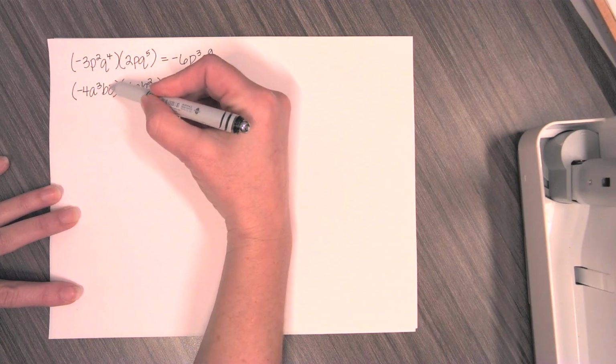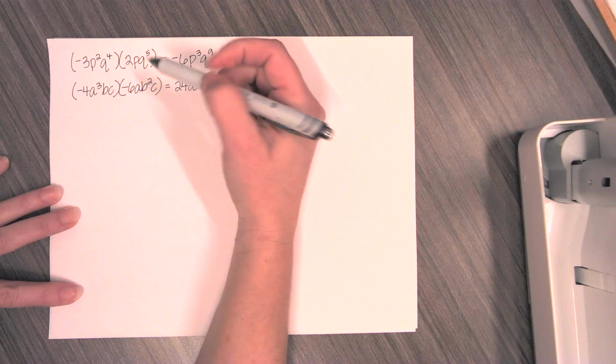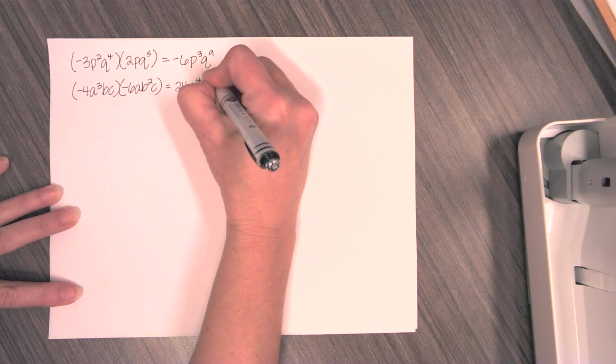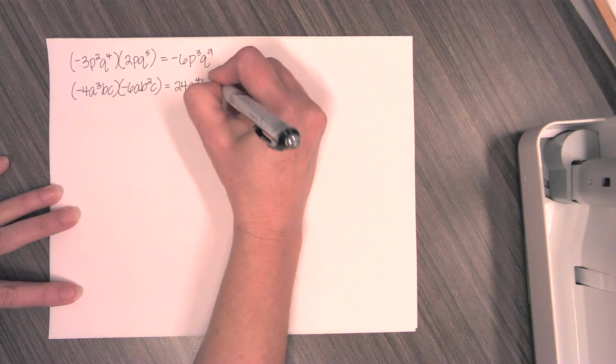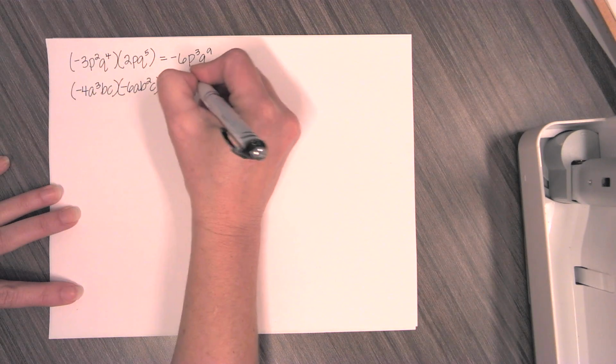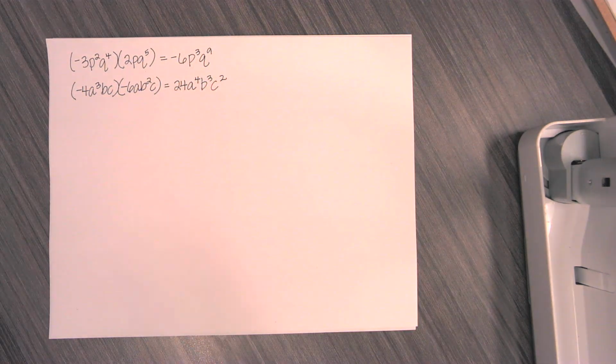For the b's, this has got an understood 1. 1 plus 2 is 3. For the c's, 1 plus 1 is 2. Okay, so 24, a to the 4th, b cubed, c squared.